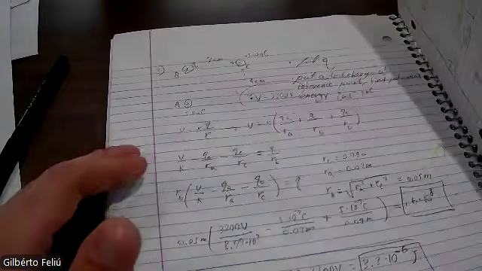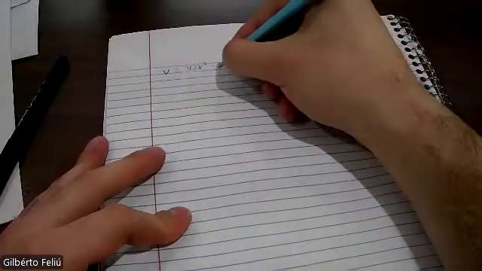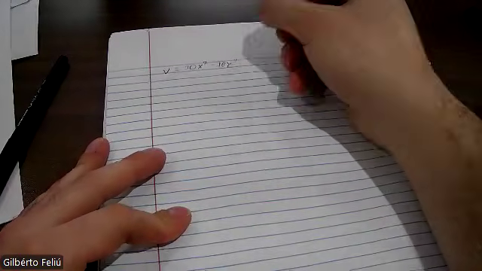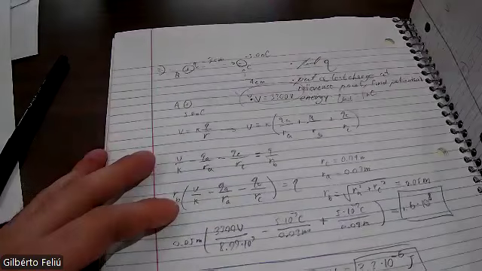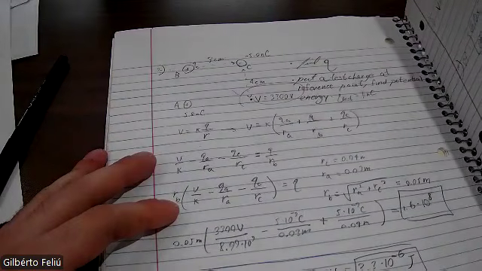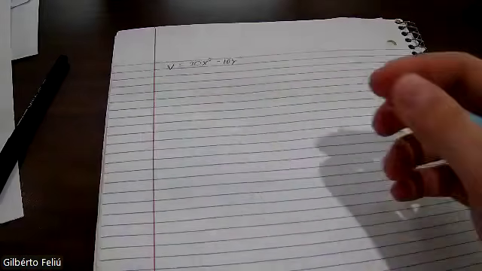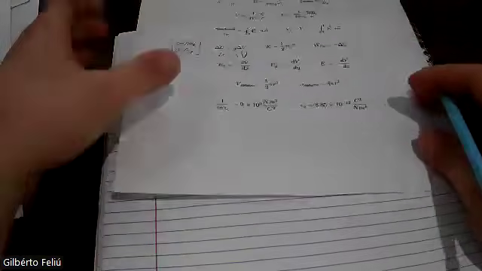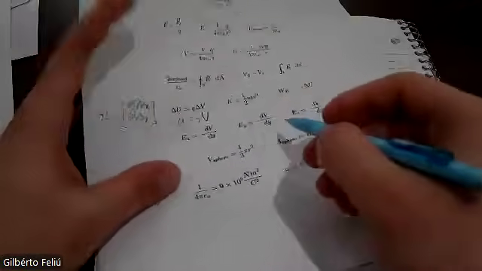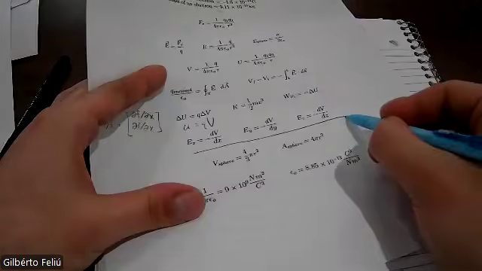What was that? 10. Okay, 10 to the power of 10y to the power of 3. And then, okay, it's asking for electric field magnitude, right? So here we have the formula sheet, and I blanked for a second. Here we have this, right?